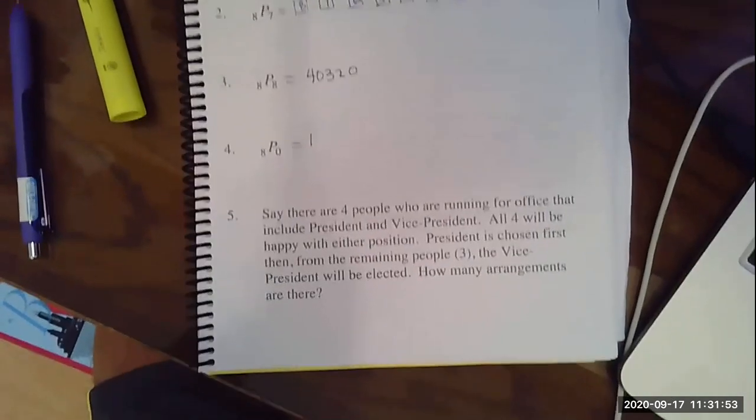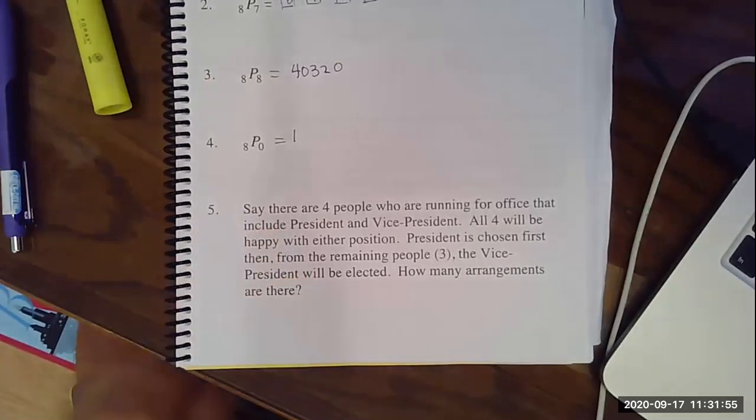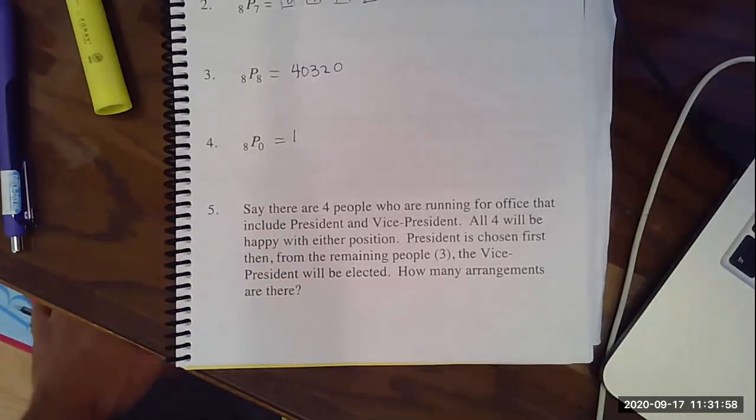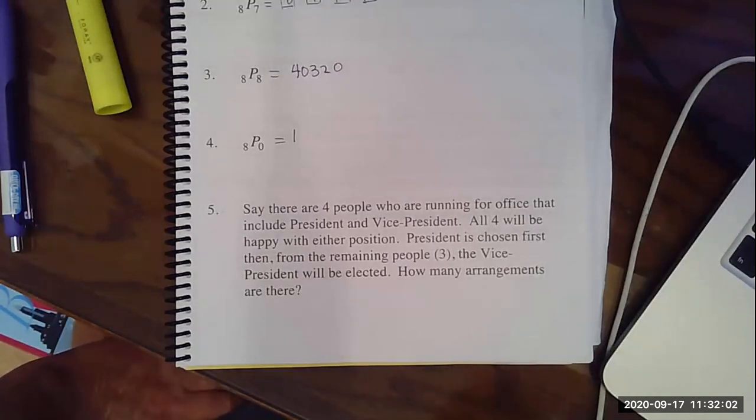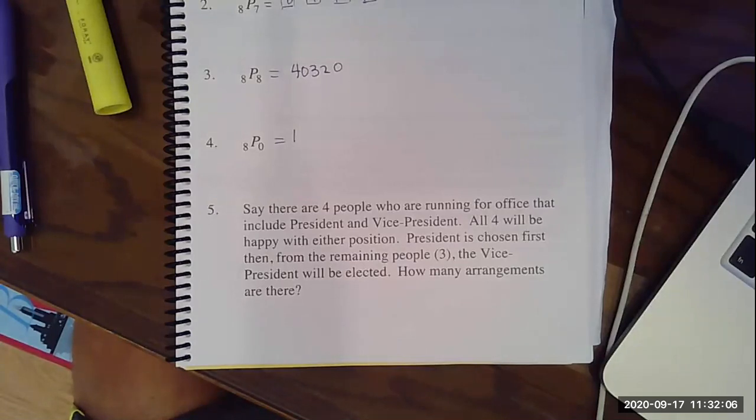Okay, the last example in this permutation is a pretty common type of problem. They talk about a committee. Your textbook will do the same thing because it's a good illustration. For instance, I see Joe, Caitlin, Jennifer, and Arthur right now. I see 4 people on my screen. And so let's say those 4 people are running for office, and there is a vice president and a president.